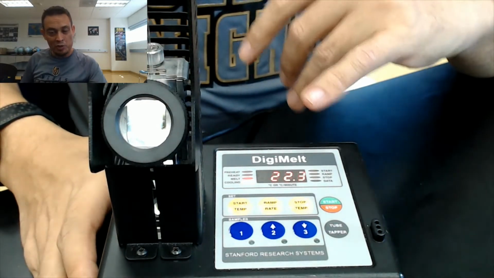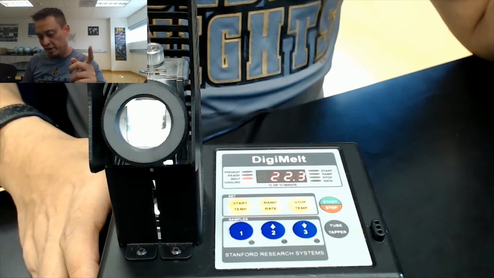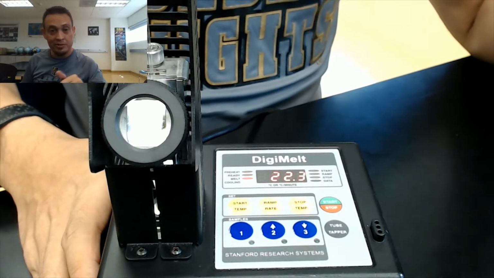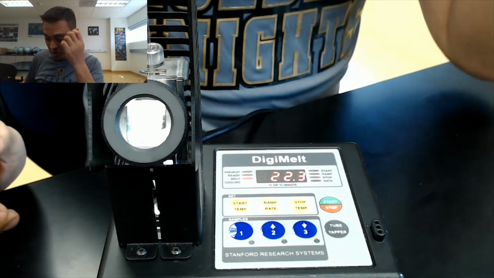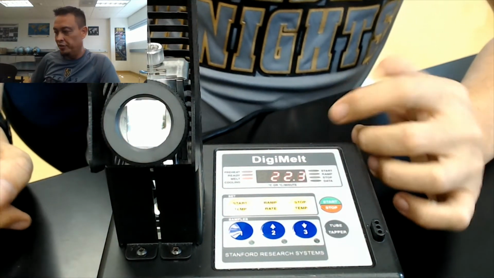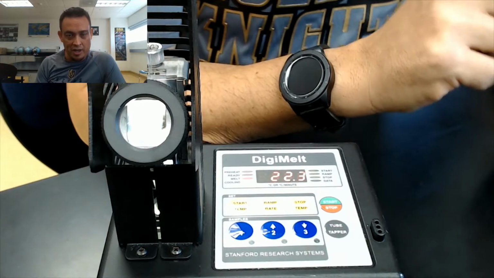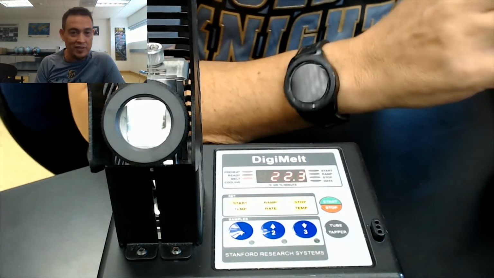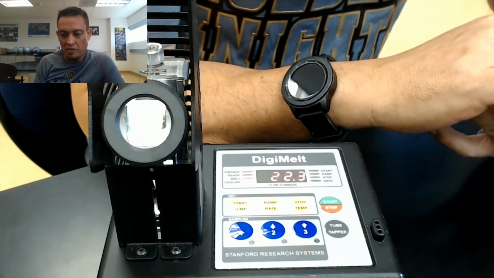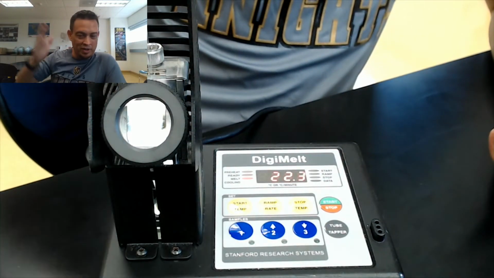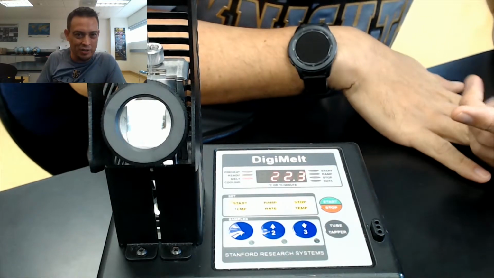So for the programmable ones, what you want to do is you want to set a start temperature, a stop temperature. That's basically the range at which the instrument's going to run. And then you need to set a ramp rate. So I recommend that you go with about 15 to 20 degrees below what you expect the melting point to be. And then just somewhere above it, doesn't really matter how far above, I usually go about 10 degrees over.